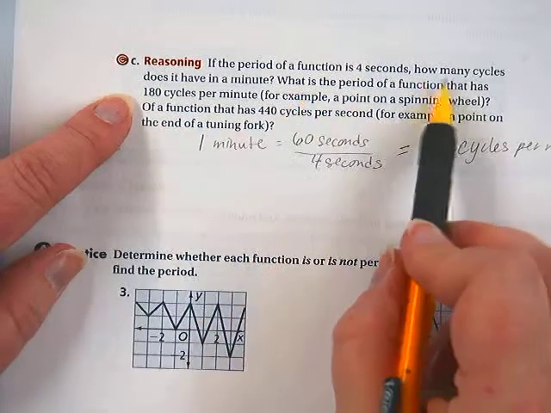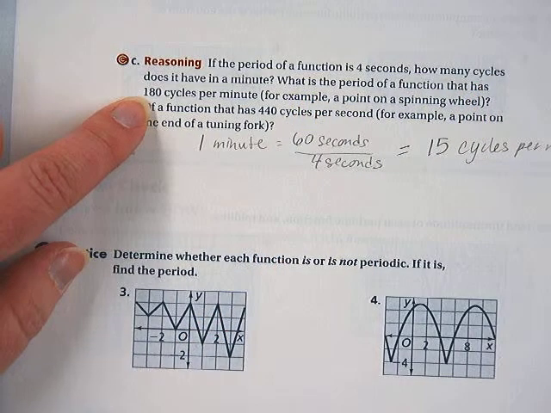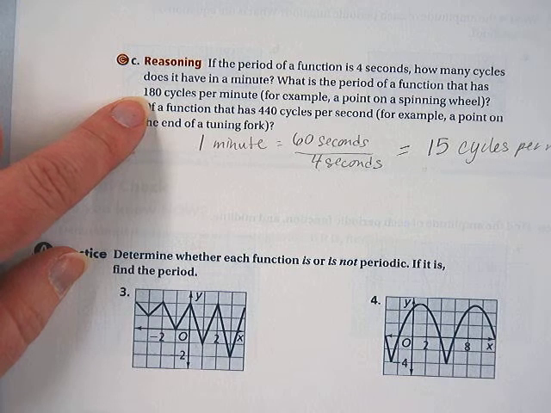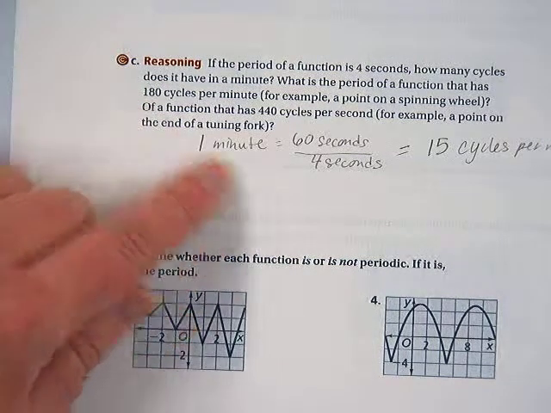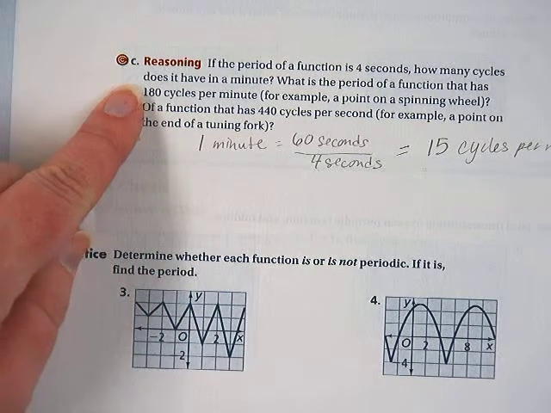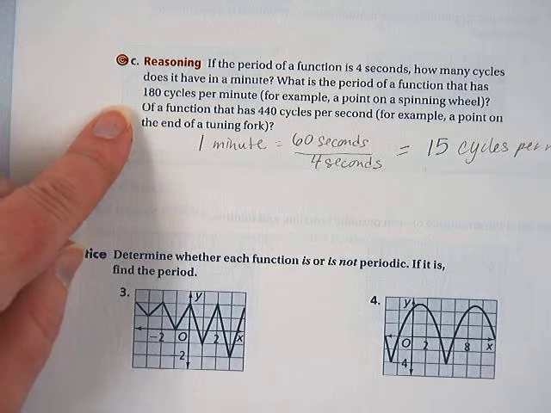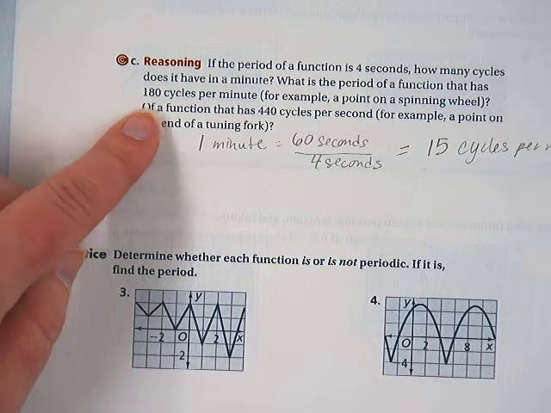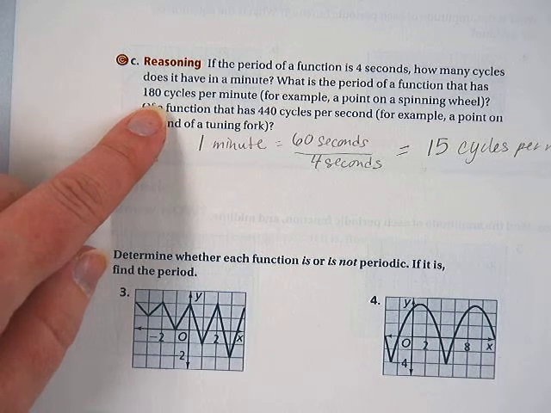What is the period of a function that has 180 cycles per minute? How are we going to figure that one out? We divided in the last one. We just know how many cycles there are in 1 minute. We don't know how long the period is.